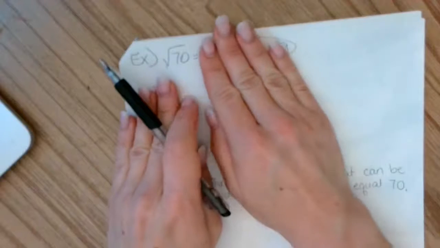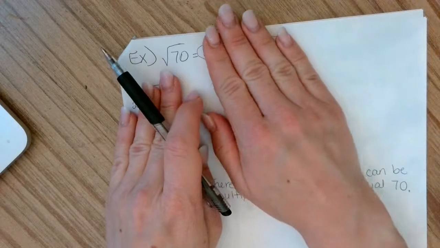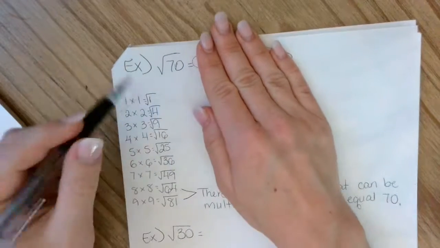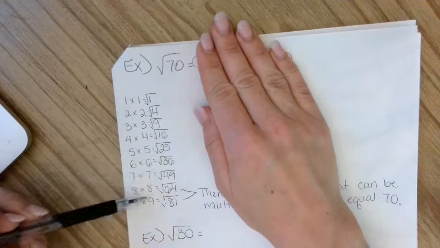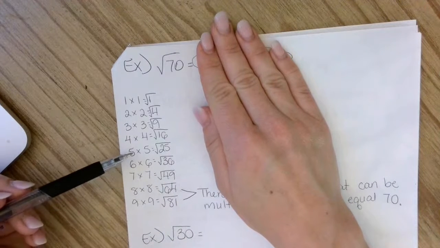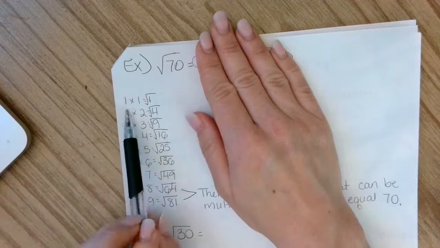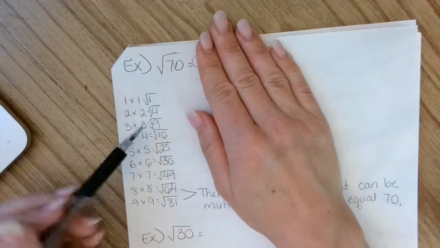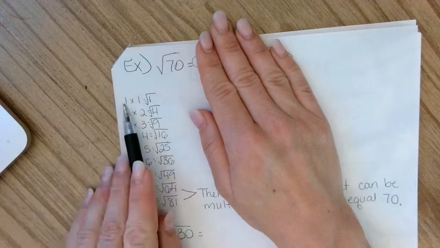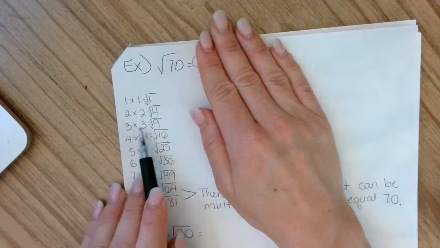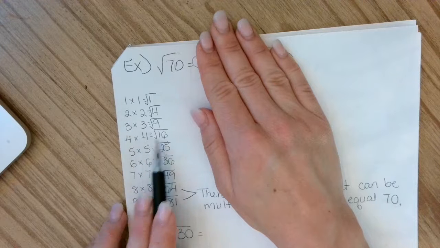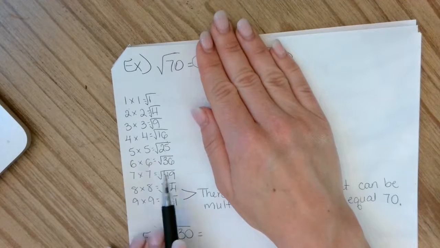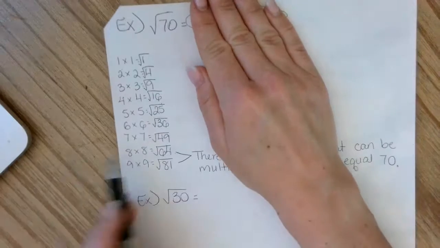So let's say that I'm trying to get square root 70. Once you get really good at this, guys, you can kind of pick up when it gets close to 70. But for those of you that are still having trouble, if you just want to go through every single number and multiply it by itself, then whatever that answer is, is the square root. Okay? So again, 1 times 1 is 1, 2 times 2 is 4, 3 times 3 is 9, 4 times 4 is 16, 5 times 5, 25, 6 times 6 is 36, 7 times 7 is 49, so I'm getting a little warmer to 70.